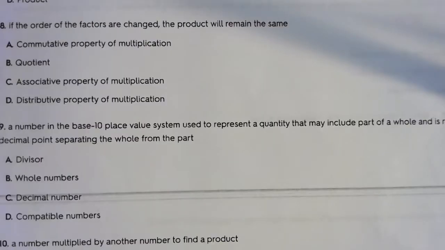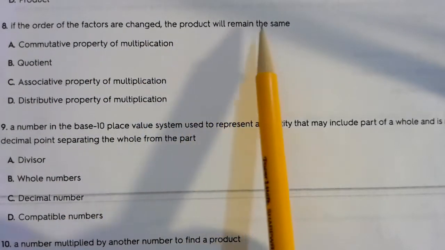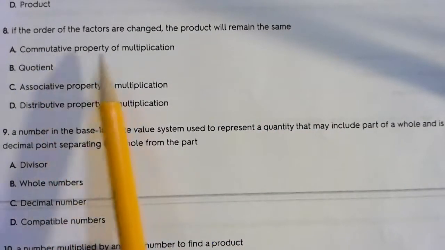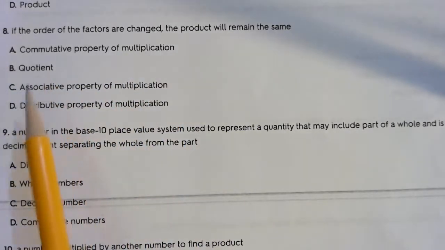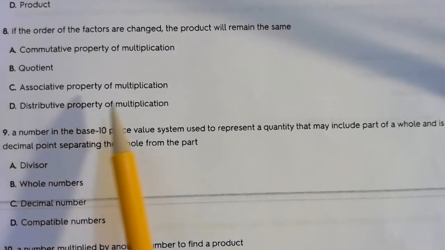Question 8. If the order of the factors is changed, the product will remain the same. So that means that you can multiply 3 times 4 is the same as 4 times 3. Commutative property of multiplication, quotient, associative property of multiplication, distributive property of multiplication.